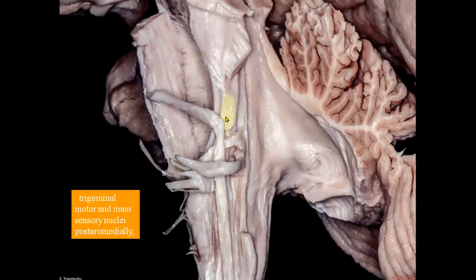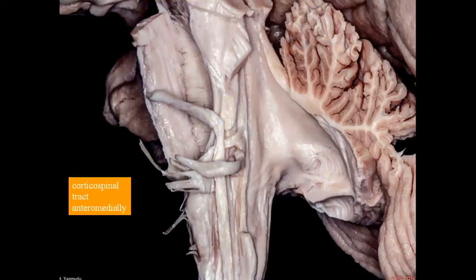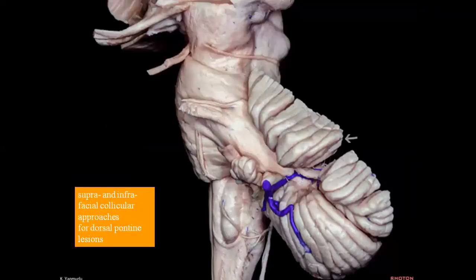Here are the trigeminal main sensory nuclei on the posterior medial side of our insertion in the safe entry zone. And here, lastly, the corticospinal tract will be on the anterior and medial side of the peritrigeminal safe entry zone.